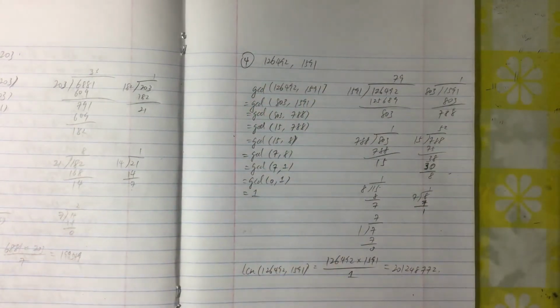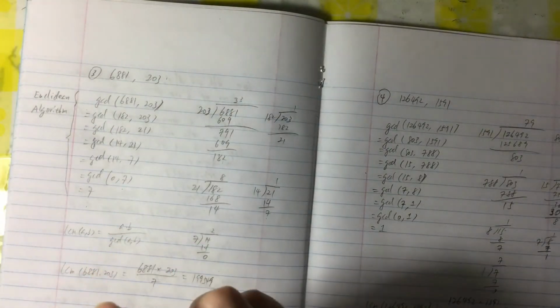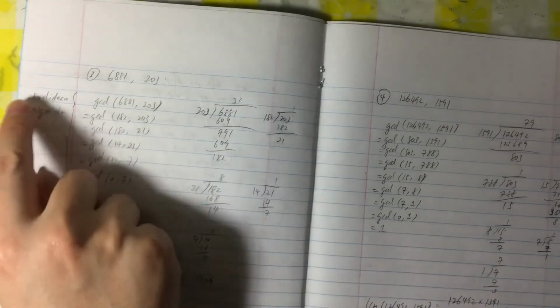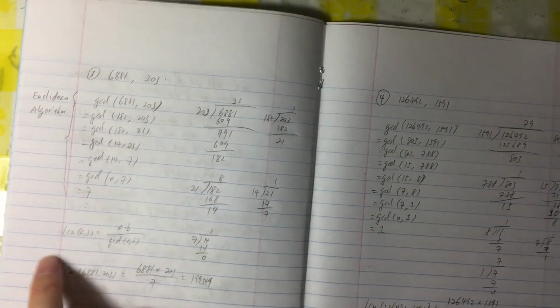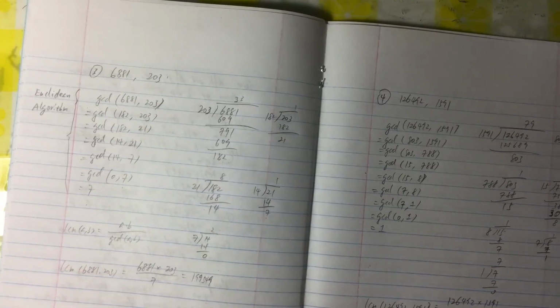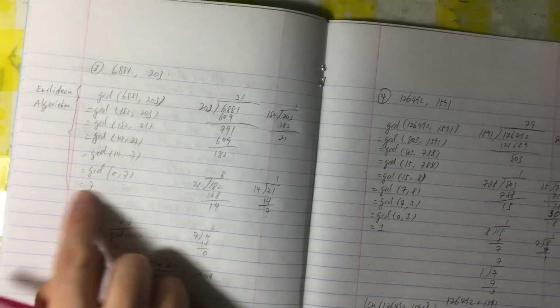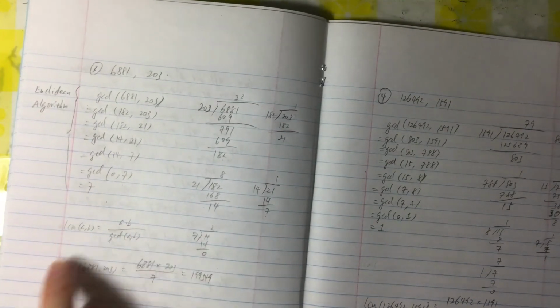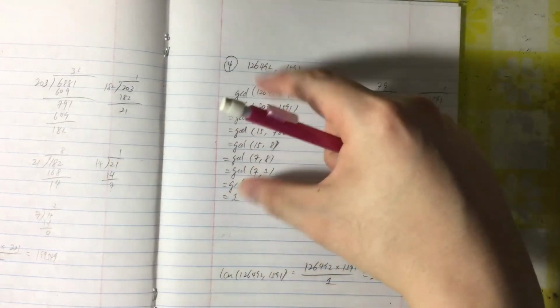So for large numbers, if we can't find a prime factorization, we must use the Euclidean algorithm. Find the GCD first, then use this formula to find the LCM. And this technique here is called the Euclidean algorithm. Keep it in mind.